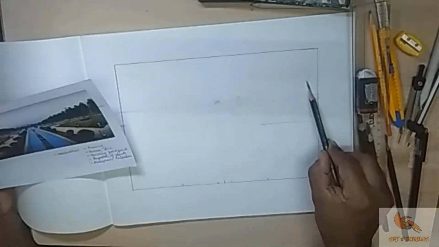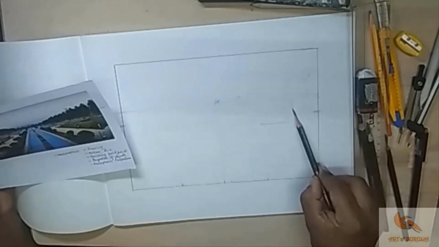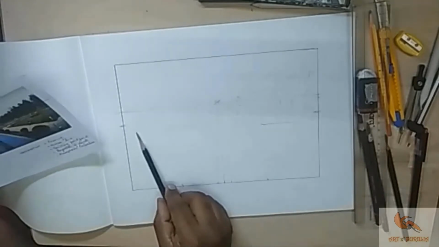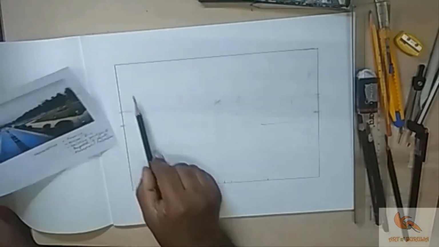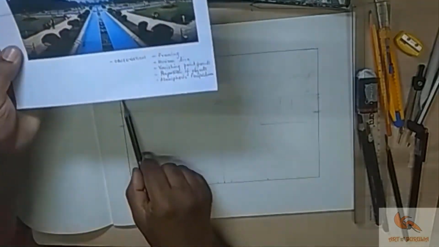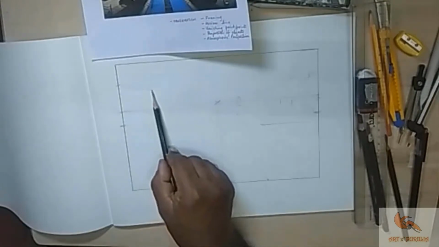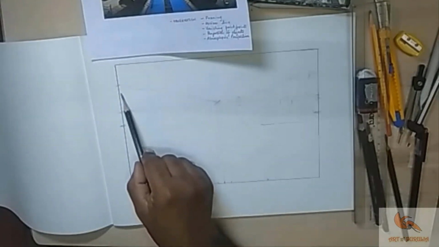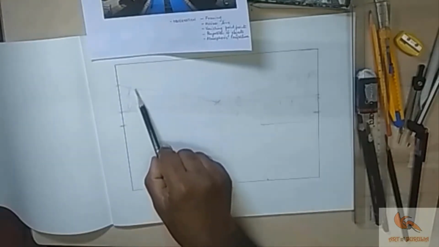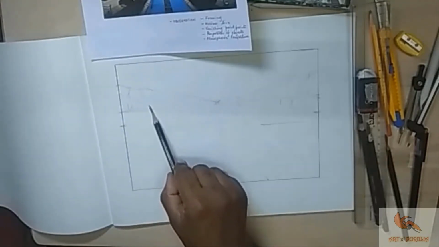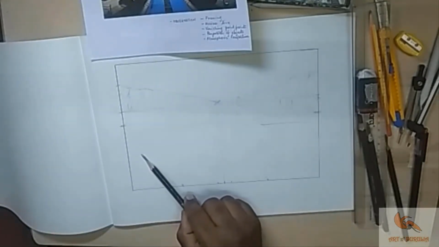So roughly, this is one tree. On this side, of course, you can see almost on the horizontal line we have the trees here. We put it like this. The trees are not all that defined here, but the basic shapes we put here.